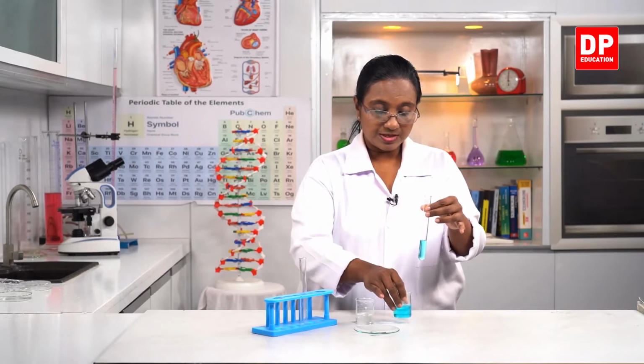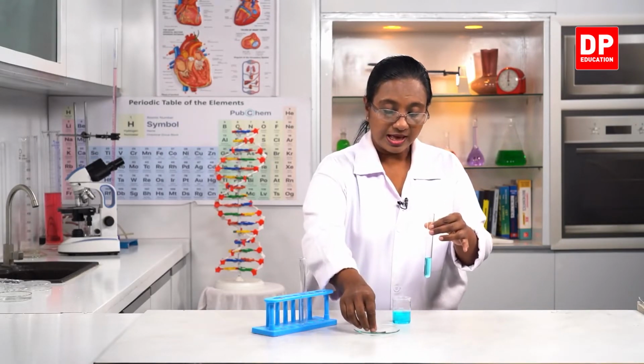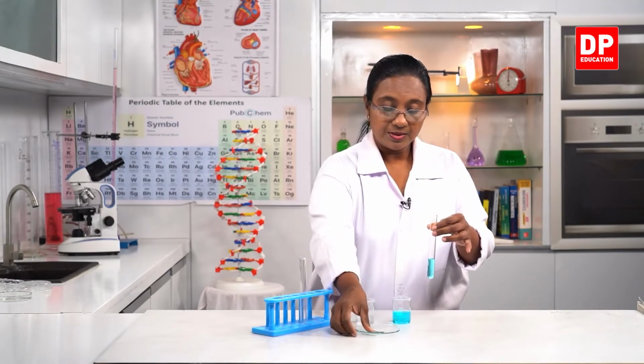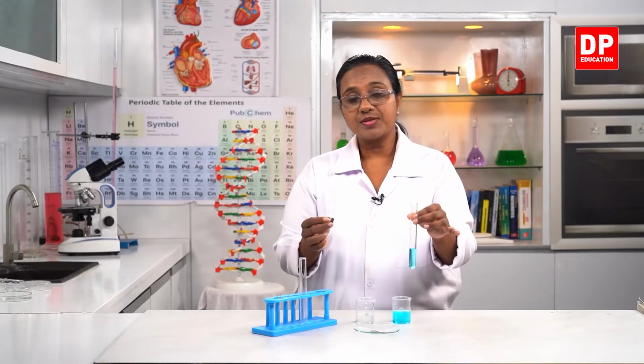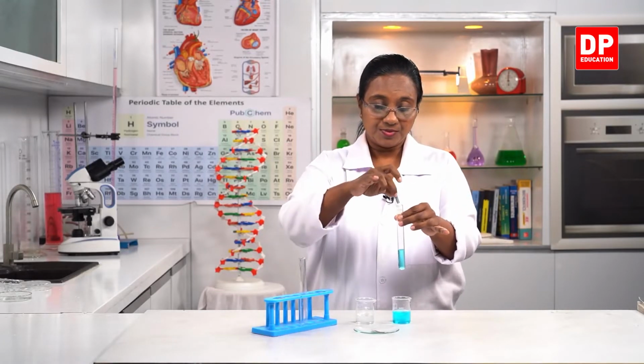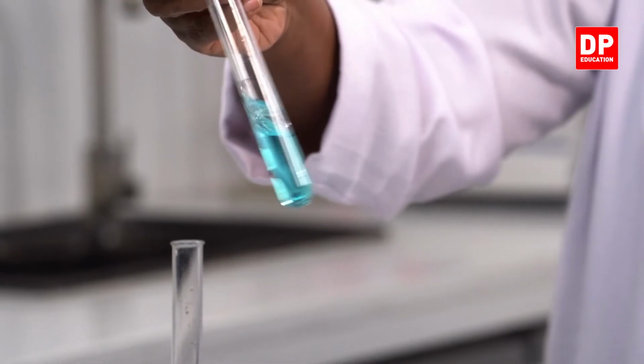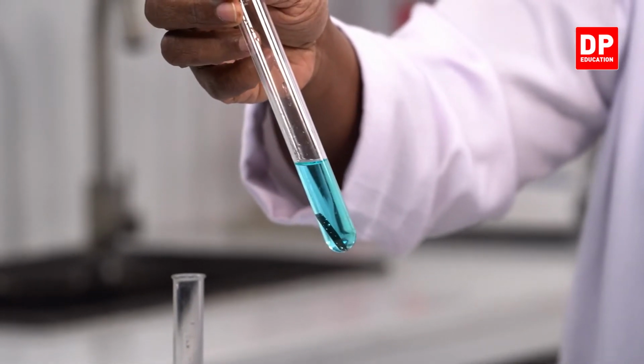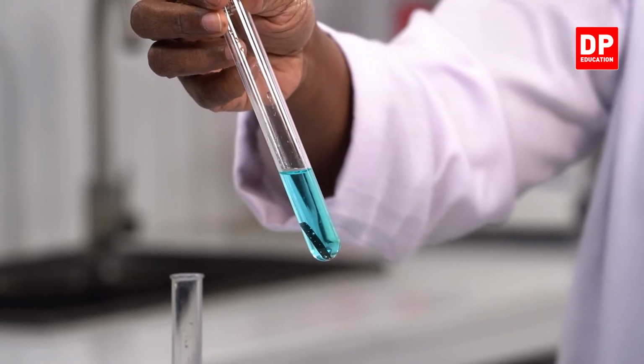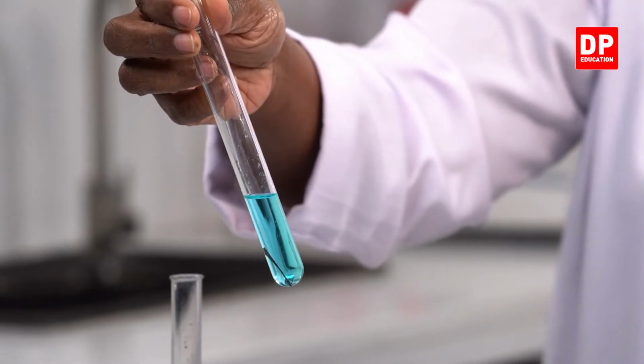So this is the copper sulfate solution. Into that I will put a piece of zinc. So this is copper sulfate, the metal is zinc. I'll put a piece of that and we will see whether it reacts. We will have to wait for some time.